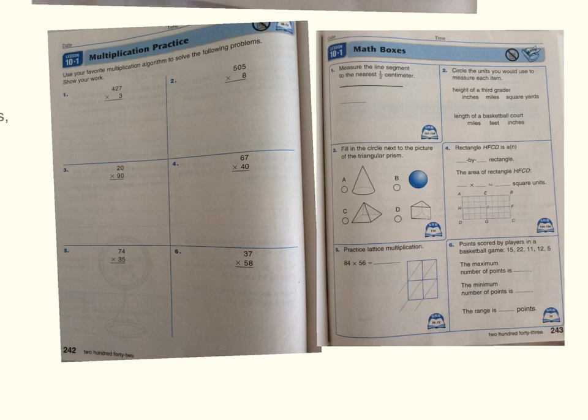And 243 are math boxes. Please complete all of these. Thank you.